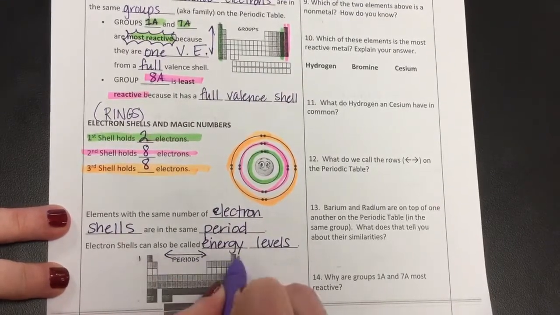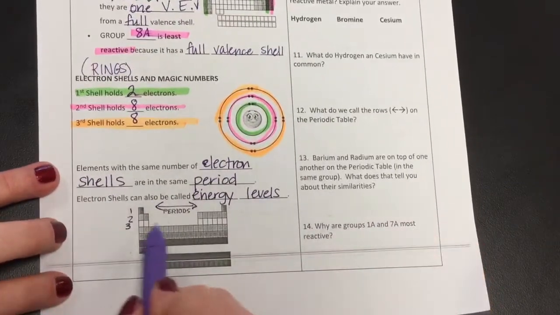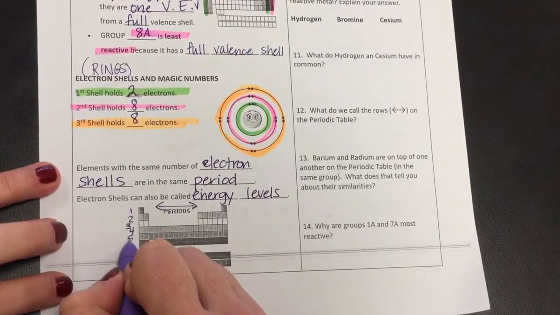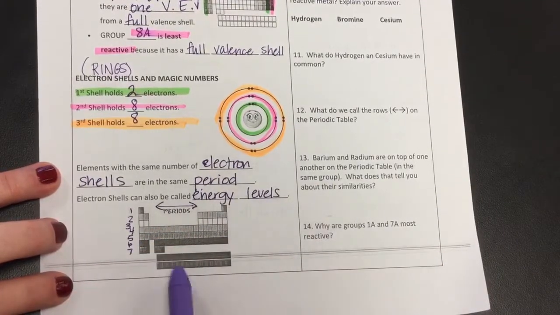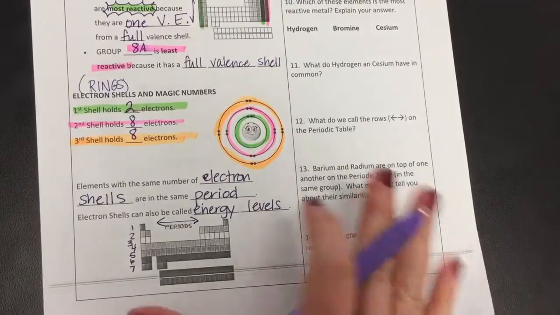First period are these at the top. Second period is here. Third period is this white one. Fourth period is just below that. Fifth period, sixth period, and seventh period. The lanthanide and actinide series fit in this little gap right there. Now let's practice.